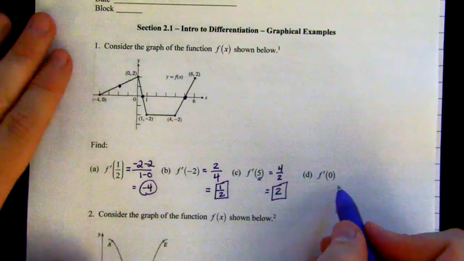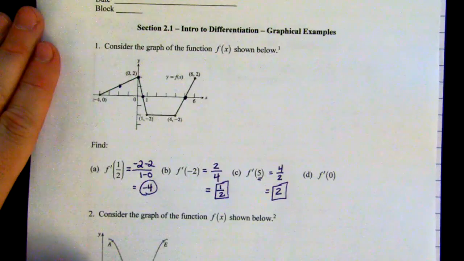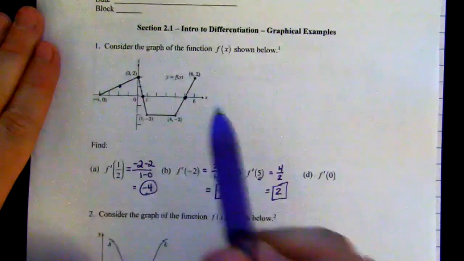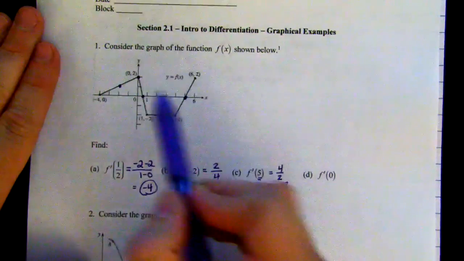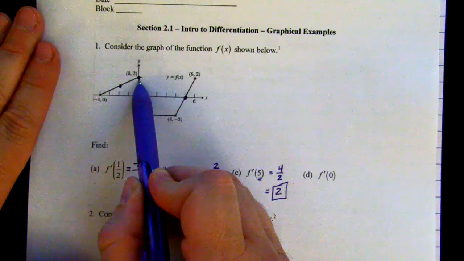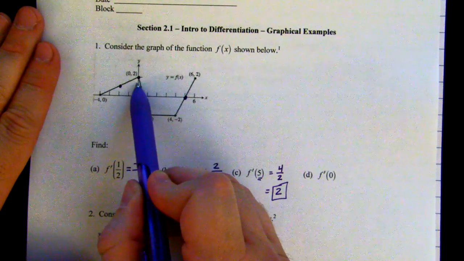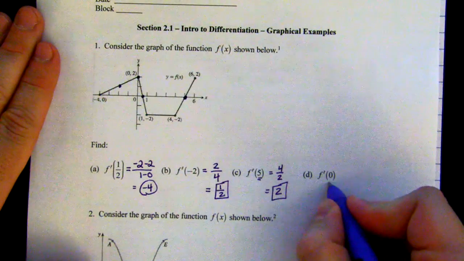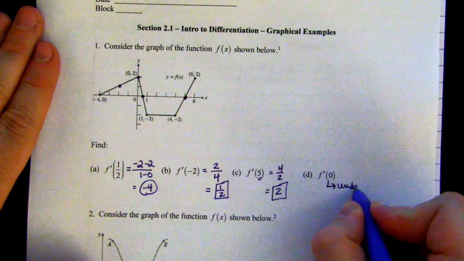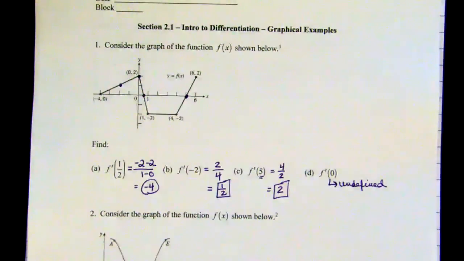F prime of 0. Okay, I want to find the slope of this thing at x equals 0. Well, looks like I kind of have two slopes. I have a slope of 1/2 ending there, a slope of -4 starting there. But right at 0, what's the slope? Yeah, you can't talk about that. We don't actually have a slope at x equals 0. We have to say this derivative is undefined, or the derivative doesn't exist. I'd take either one of those.